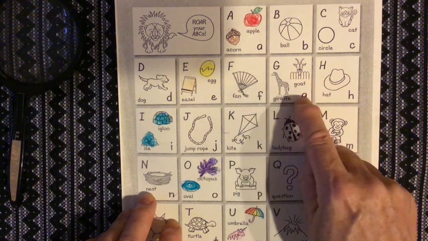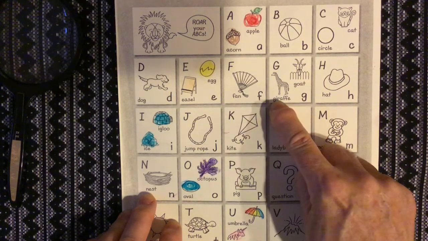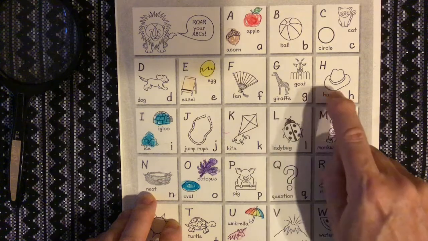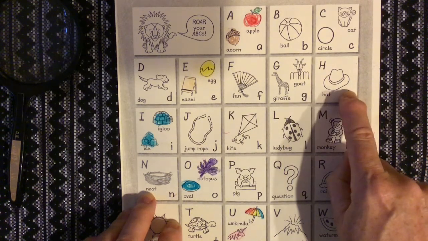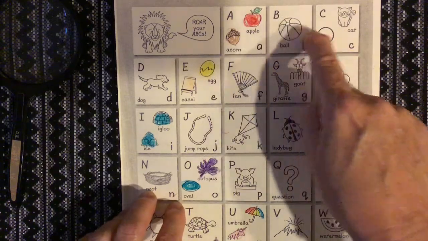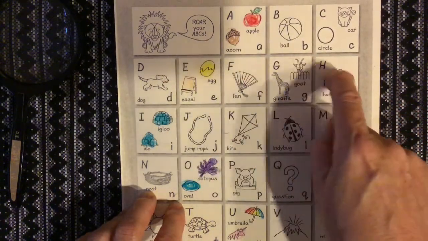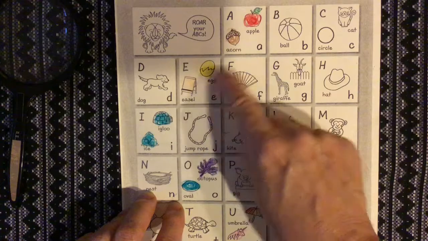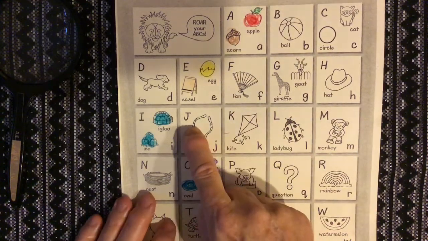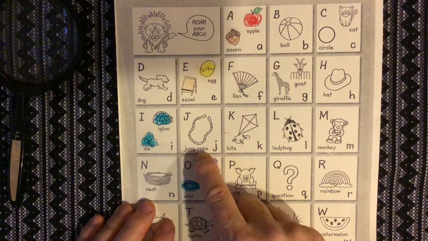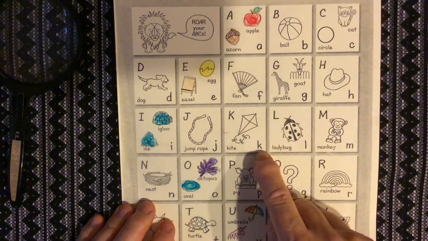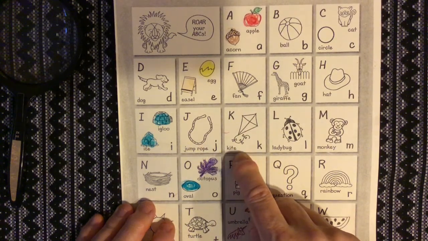G can make two sounds, G, goat, or J, giraffe. H, H, hat. So notice I'm pointing to the consonants. Those are the letters that are not the vowels. Let's keep going. J, J, jump rope. K, K, kite. You should be joining in with me.